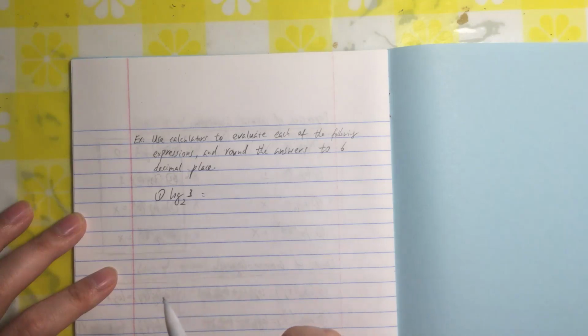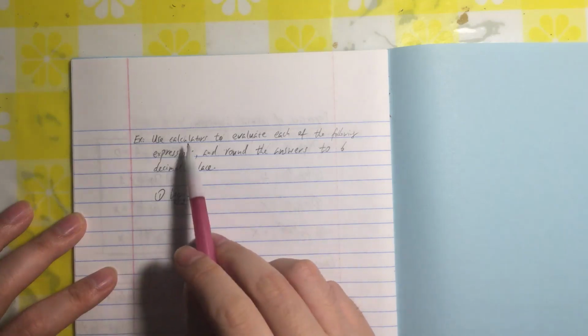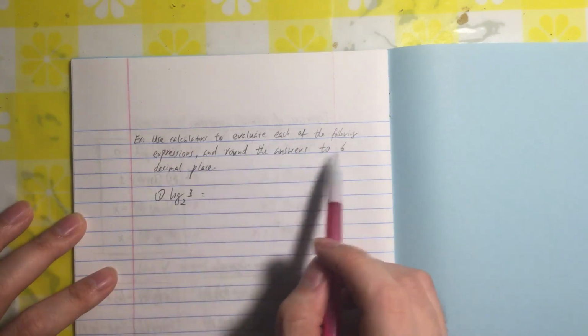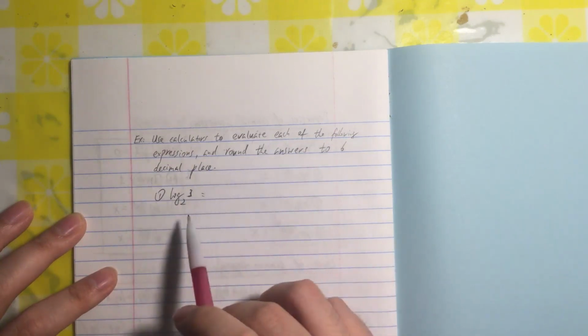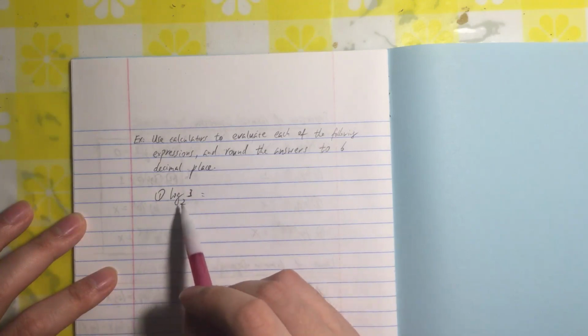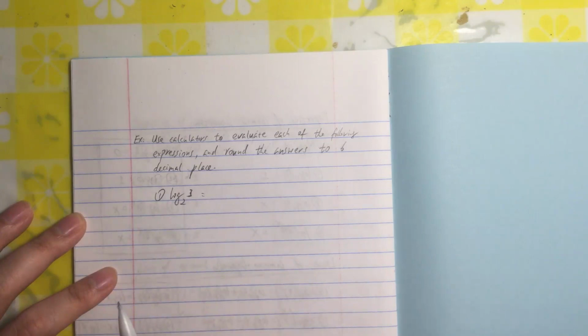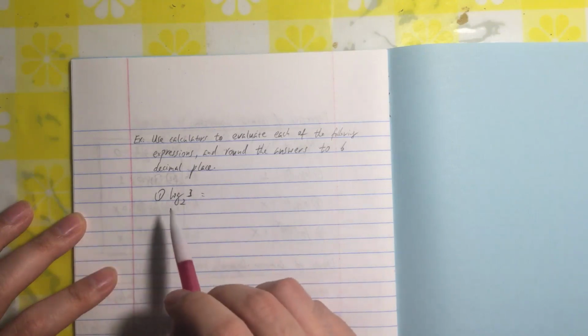Next, let me show you some examples. Use calculators to evaluate each of the following expressions and round the answers to 6 decimal places. First example, log base 2 of 3. How can we evaluate this in the calculator? We know that in many calculators, there's no function to evaluate the general logarithmic function directly.